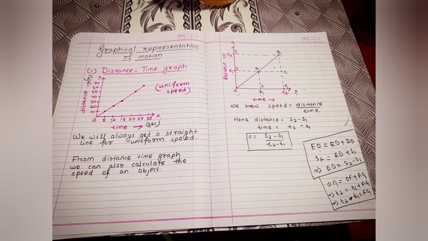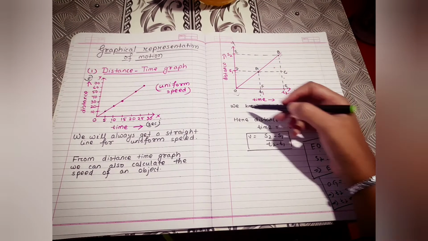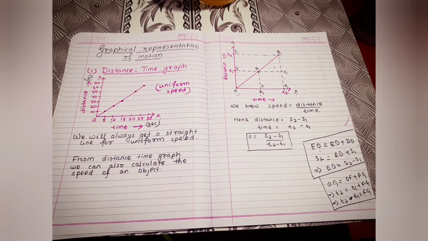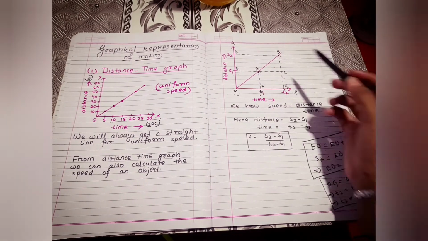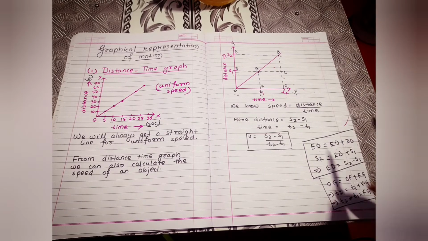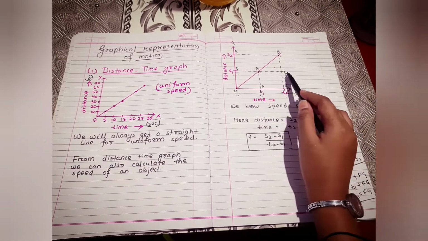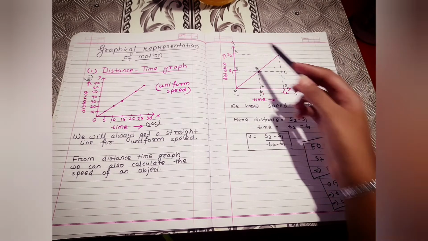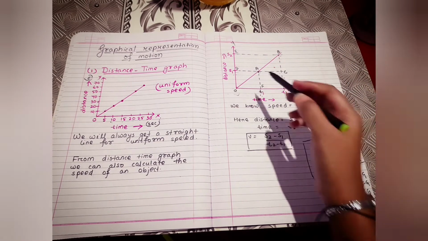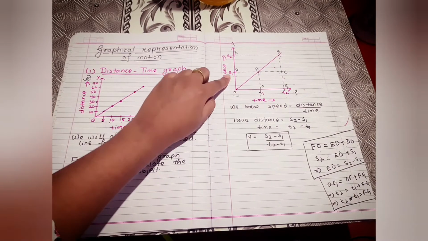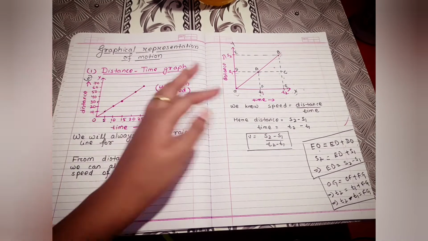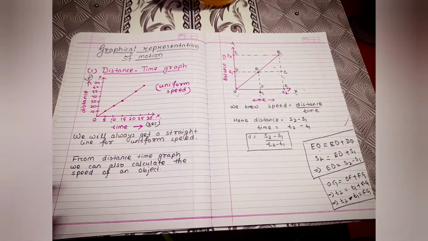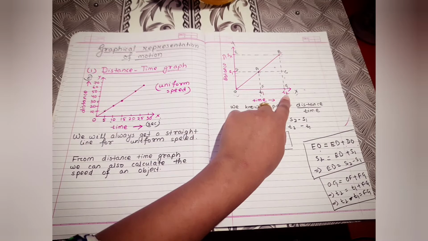Now let's take a small part AB from this distance time graph. What we have to do now? We have to draw a line parallel to the x-axis from point A and the same from point B. So the parallel line to the x-axis from point A is DC and from point B is BE. Now from origin to point A, the distance is S1 and from origin to point B, the distance is S2. Similarly, from origin to point A, the time taken is T1 and to point B is T2.